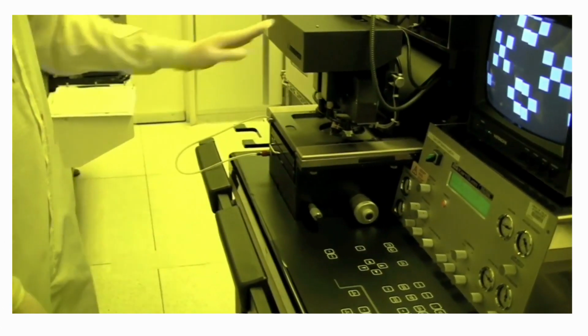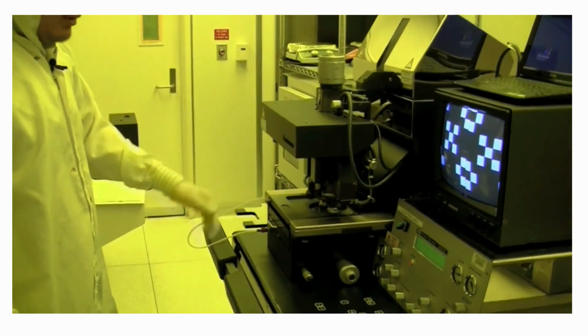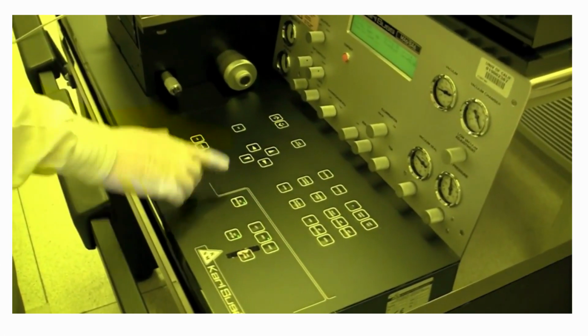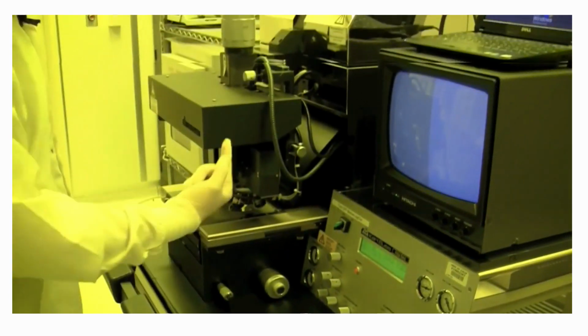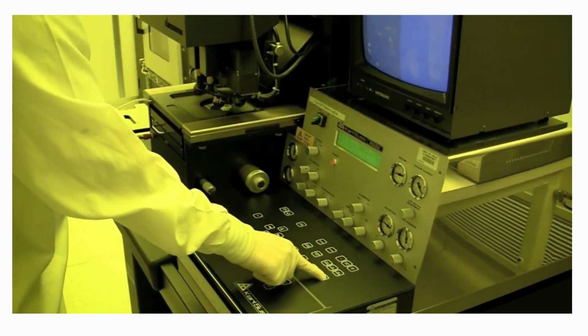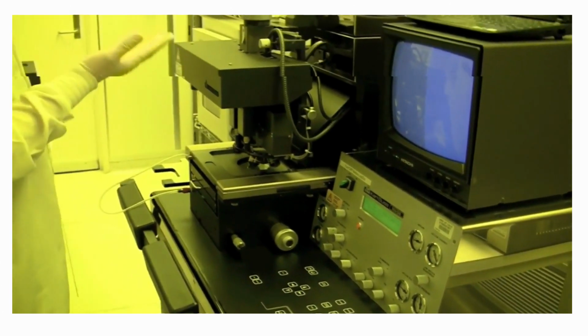Now if you're done, you want to move this back up and you don't want to bring it back down. This is where you press the BSA button. By default, this will not come down. But also, to bring this up, you press F1 and enter, and it will bring the microscope up.